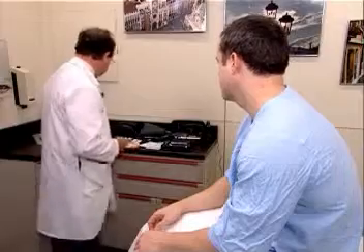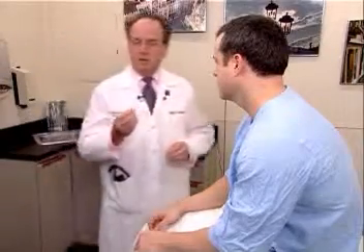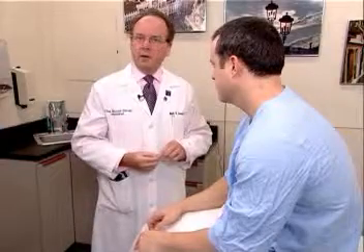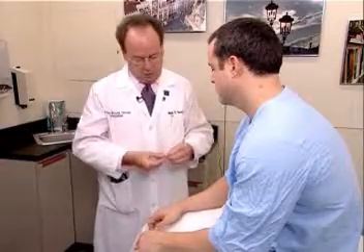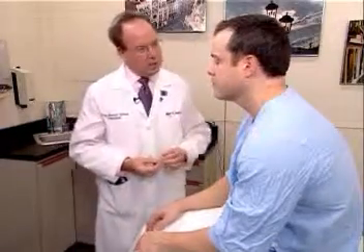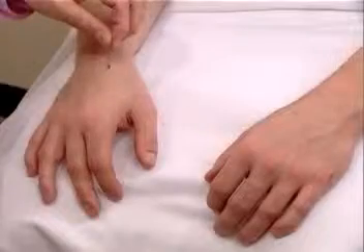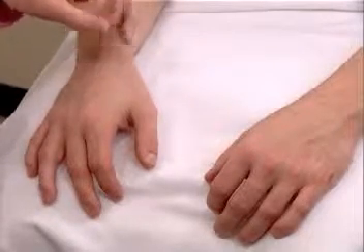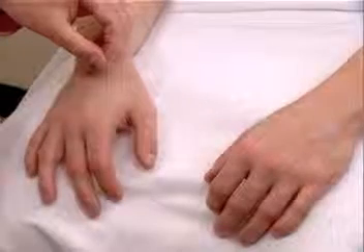The final test for sensory function is to test sharp and dullness with a safety pin. Always dispose of the pin after you've used it to avoid transmission of the hepatitis and AIDS viruses. So I'm just going to open this pin, Mr. Johnson. I'd like you to close your eyes for me. And this is dull, and this is sharp.